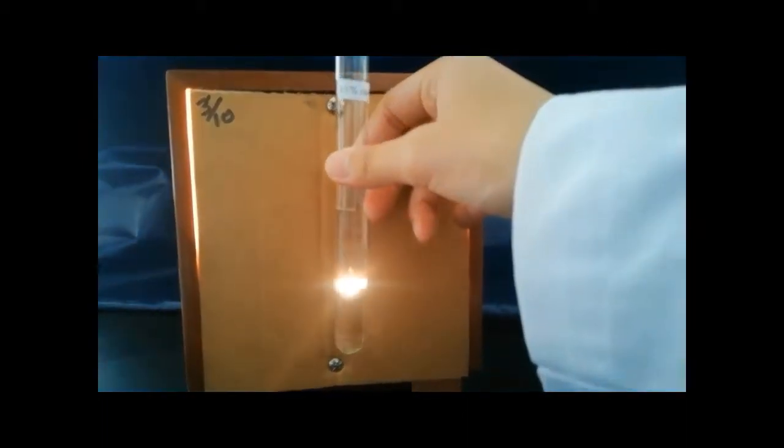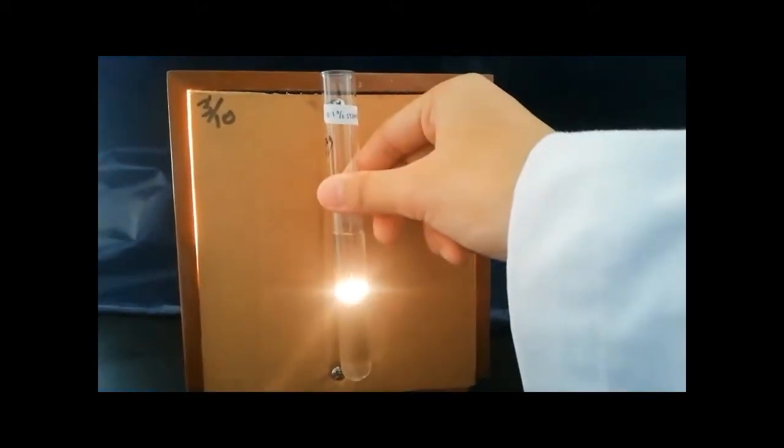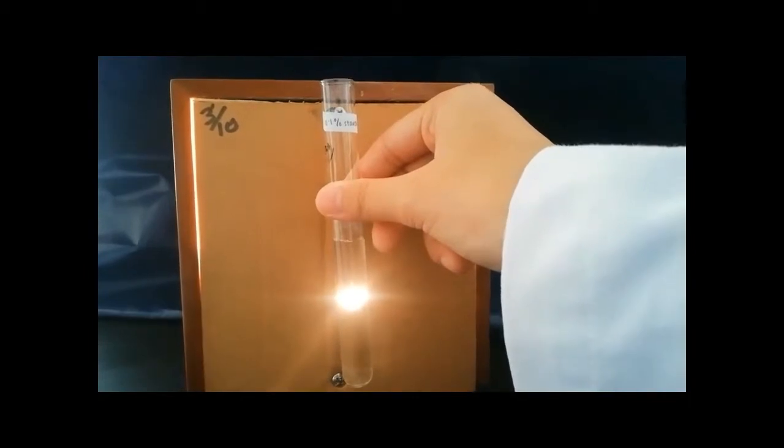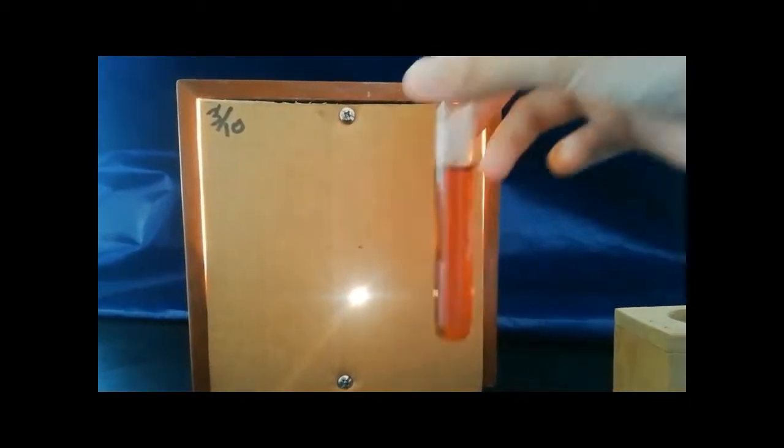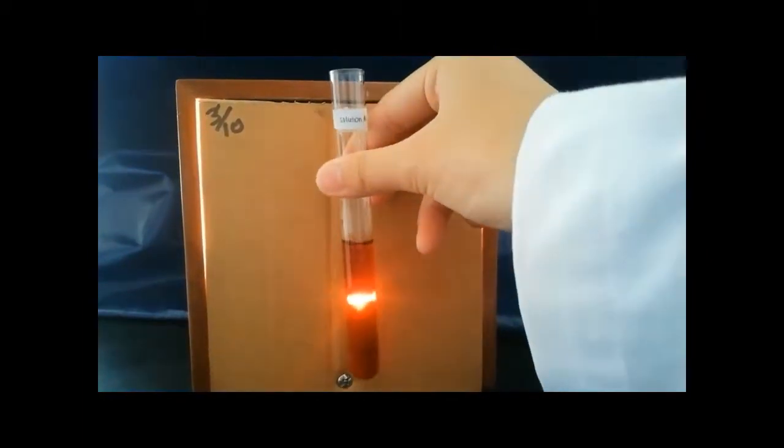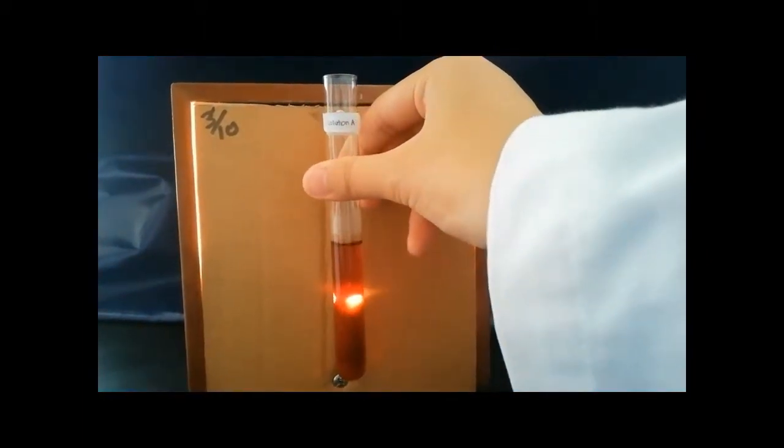In this experiment, only the 1% starch solution shows no Tyndall effect because the light does not scatter through the solution, while the rest of the solutions show the Tyndall effect because the light is scattered through the solution.